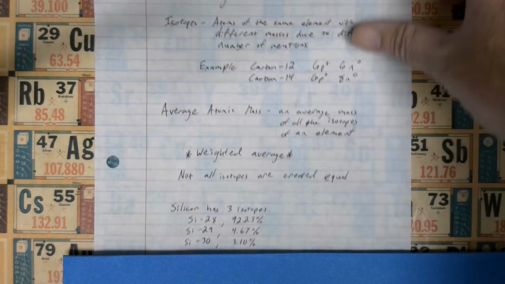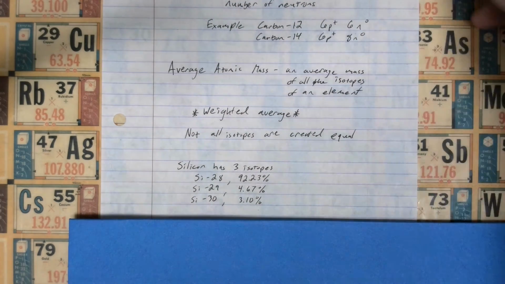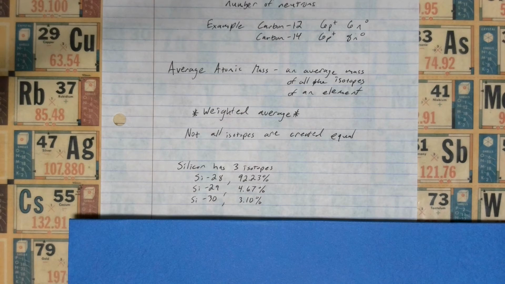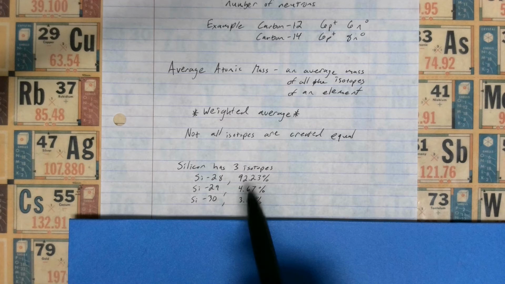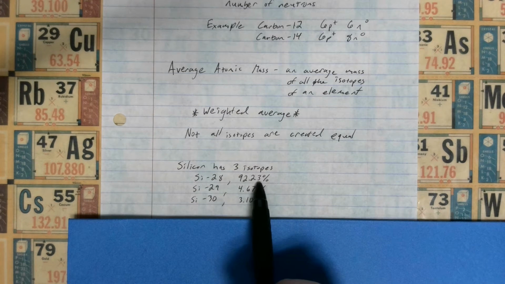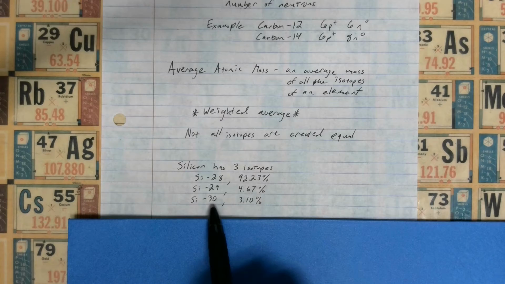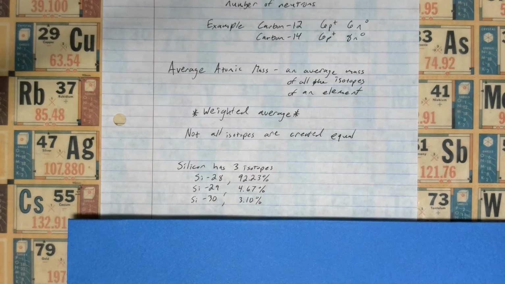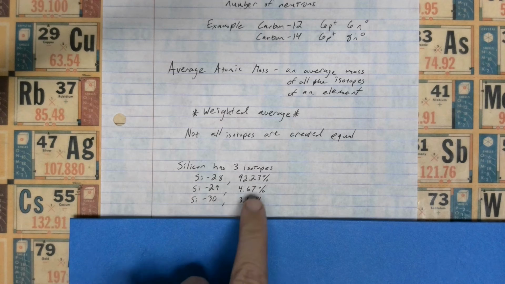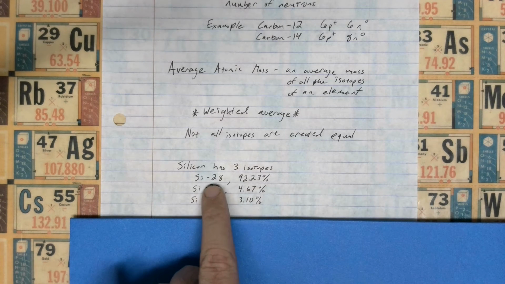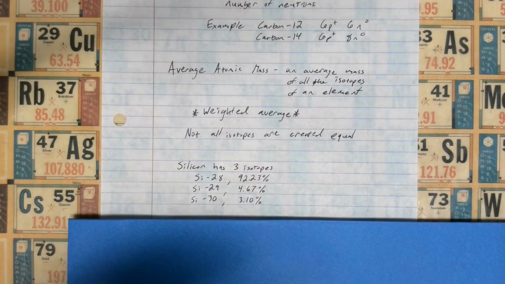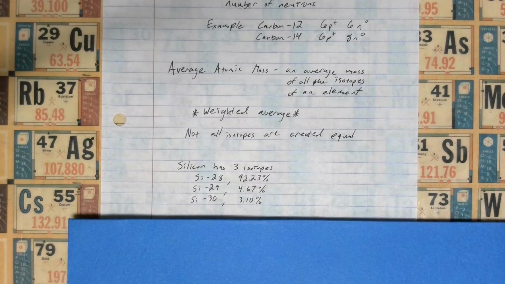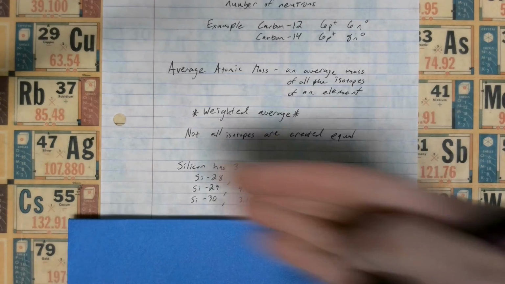So here's an example problem with silicon. Silicon has 3 isotopes, silicon-28, 29, and 30. And then their percentages are here. Silicon-28 is 92.23%, 29 is 4.67%, and 30 is 3.1%. So what that means is if I took a sample of silicon and looked at the atoms, 92% of the atoms would be silicon-28, 4% would be the 29, and 3.1% would be the 30. So how do I get an average of all the mass?